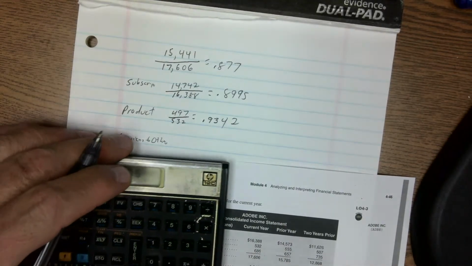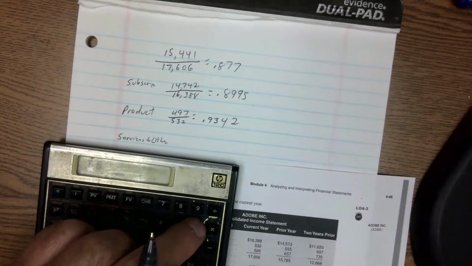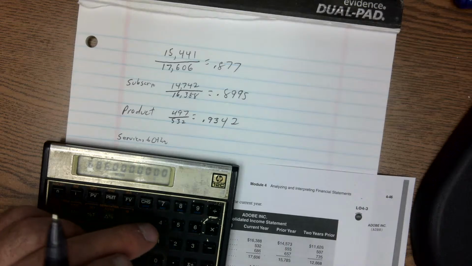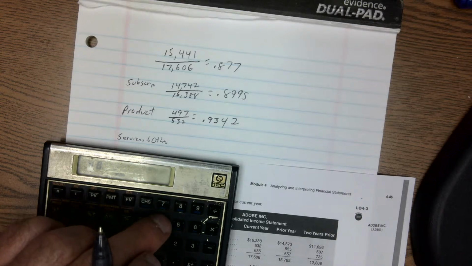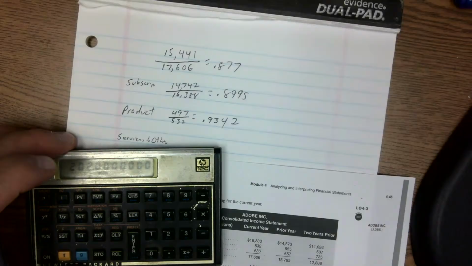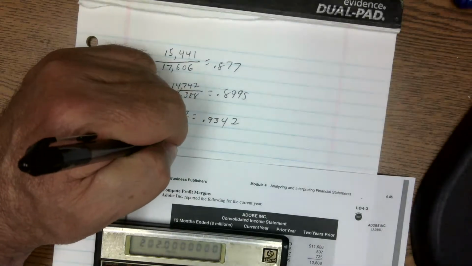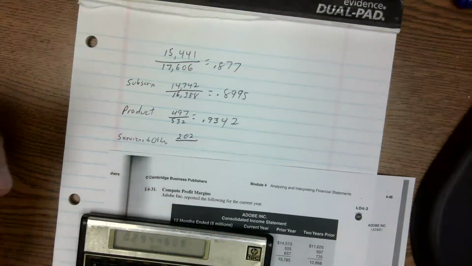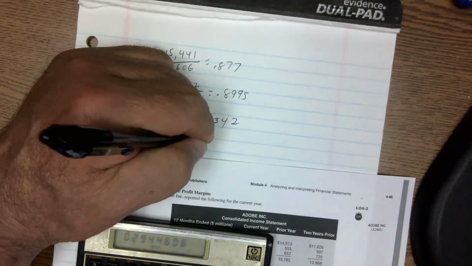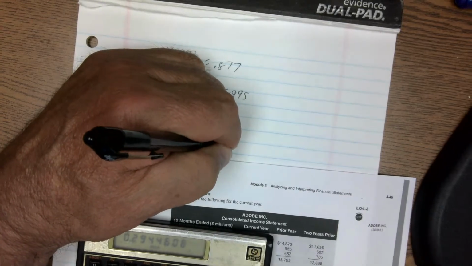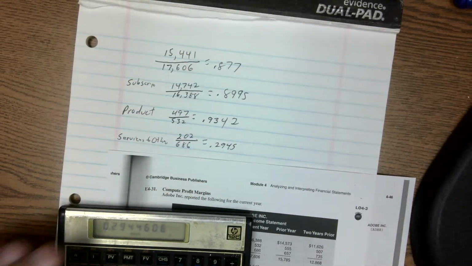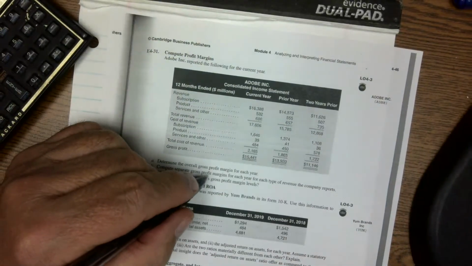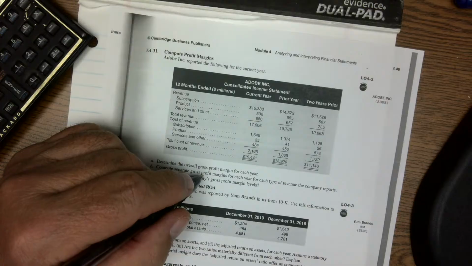And our revenue there is 686 minus the 484. So that gives us 202 divided by 686 equals 0.2945 on that one. And so then it asks us what explains the company's gross profit margin levels.